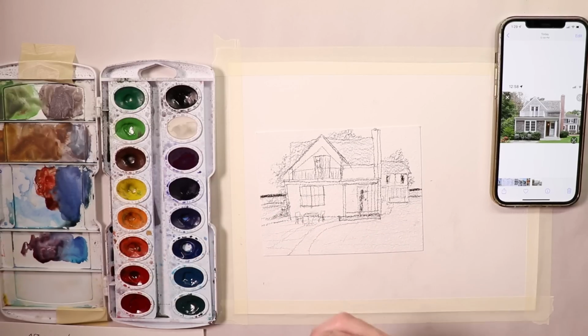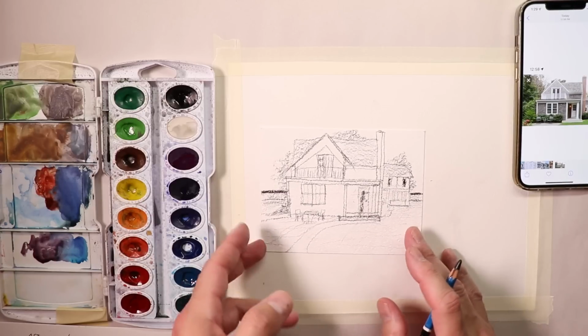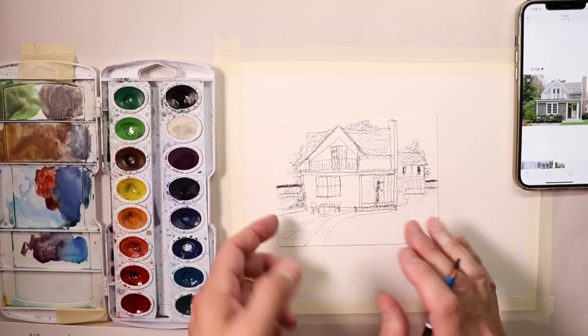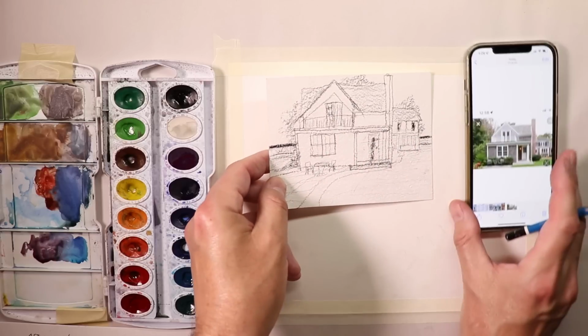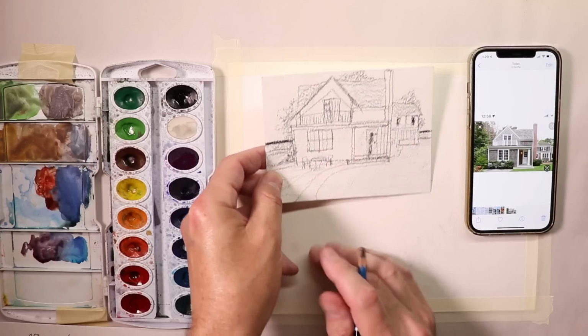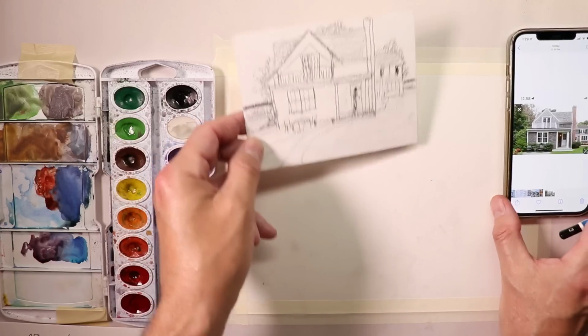Okay, all right, let's get started in just a second here. I'm going to take a quick break, and we'll do the actual pencil drawing on our watercolor paper. And again, we're going to use this drawing as our guide to do our drawing, and we'll use this for our colors and our painting.